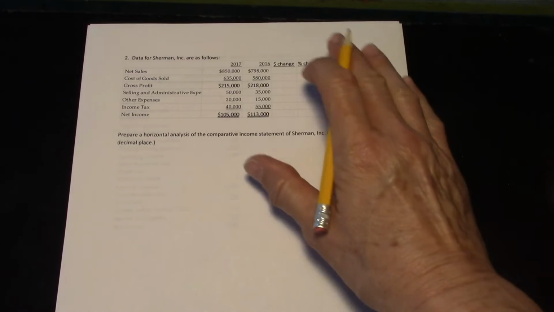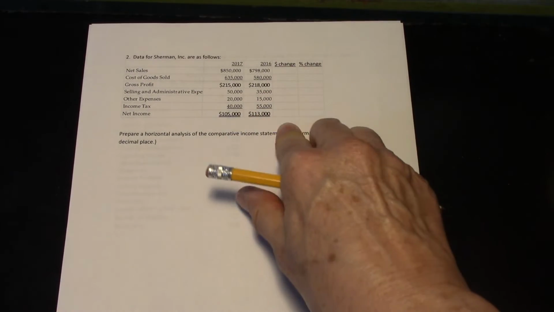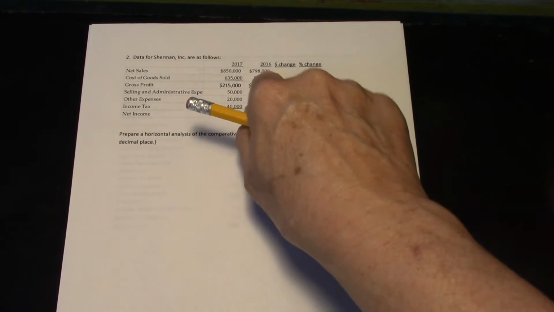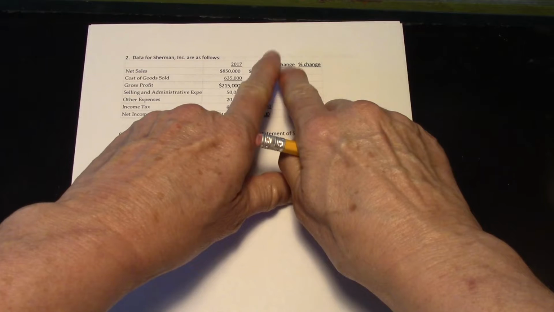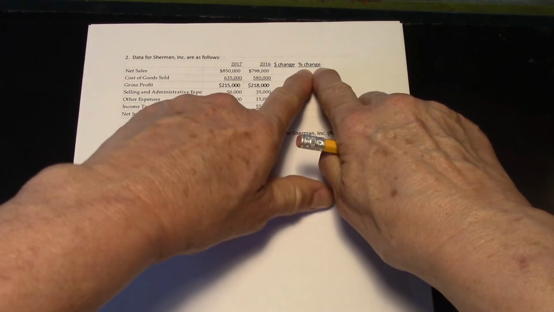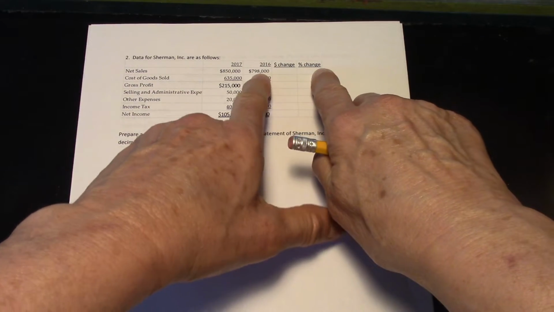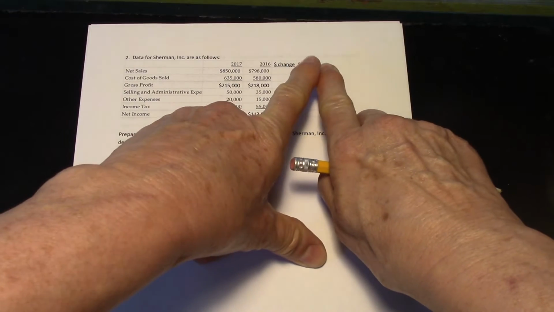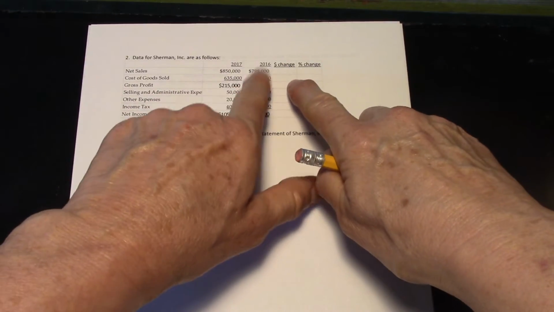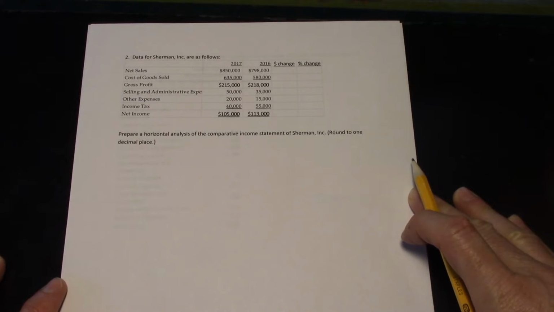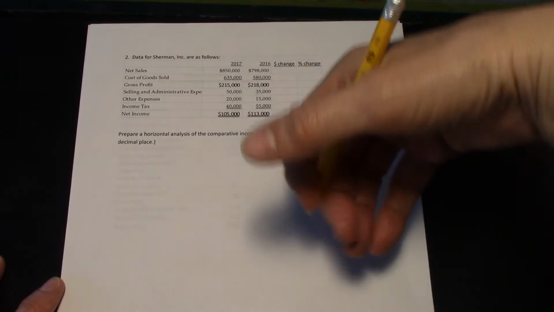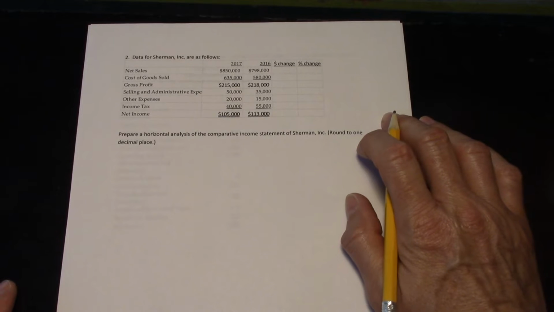Okay, so to do this, first you're going to find the change from the 2 years. Did it go up or down, and what was the dollar amount? Then you're going to take that change and divide it by the older year's balance to get the percentage it changed. What percentage did this year change to get to that year? Alright, so let's do this. I'm just going to do all the changes first.